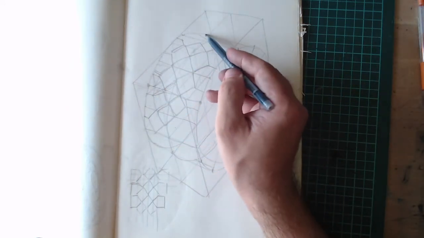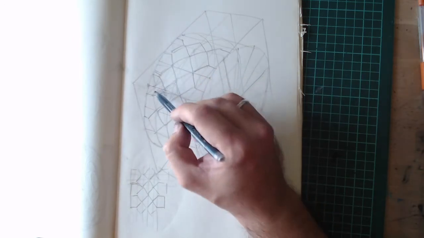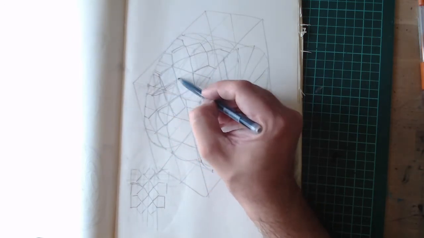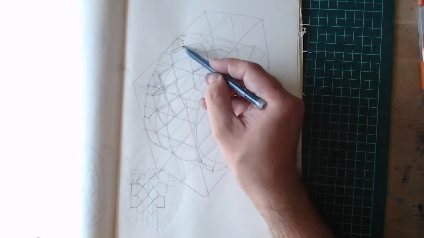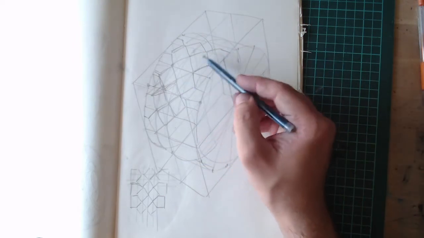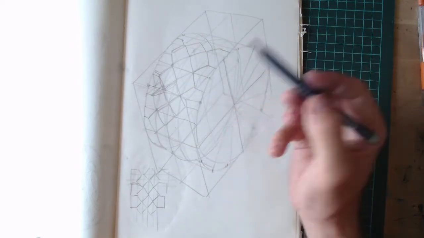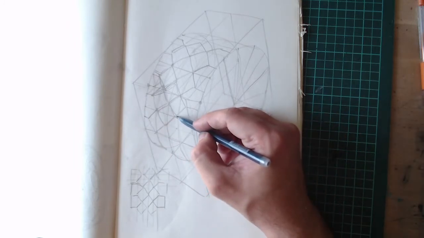It's better if you check these lines. This should be on a curve, one curve. So this here. Okay, better check.